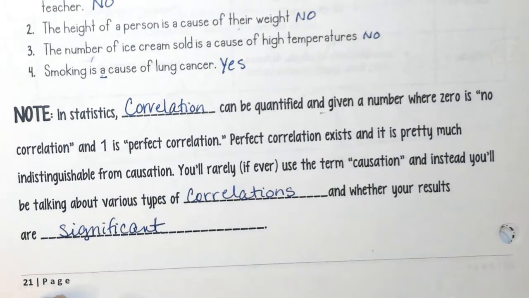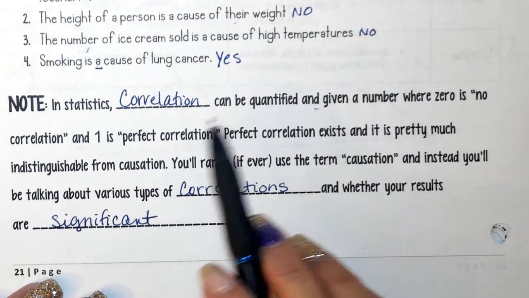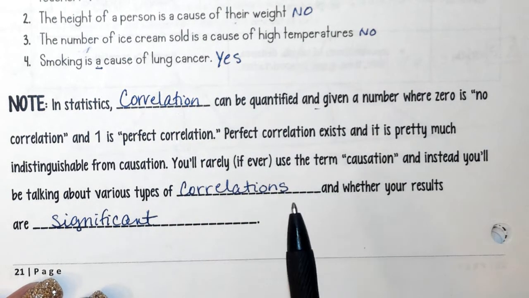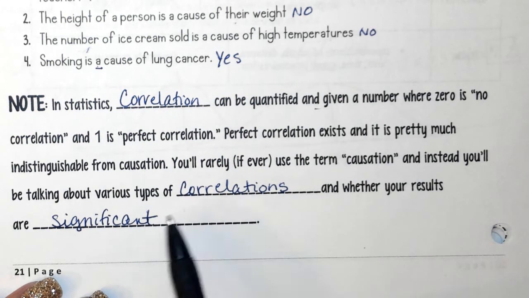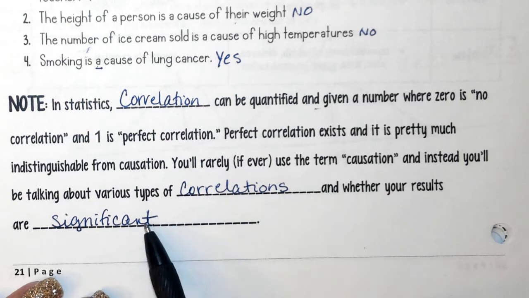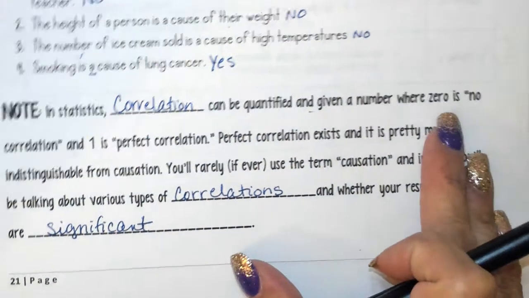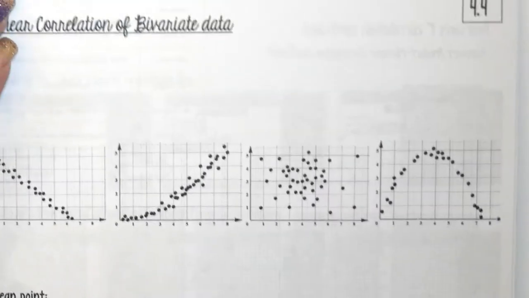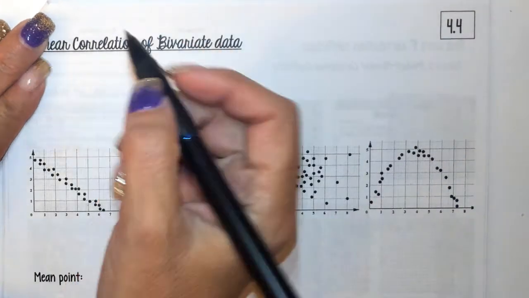Okay, so correlation and causation is important. IB doesn't really focus on that. We're going to focus on how is the data correlated and is it significant? Really, this means correlation and causation if there's a level of significance, but we're going to go from there. Now, what we're going to do next, you have already seen in Algebra 1. So that is what's really nice about this unit.